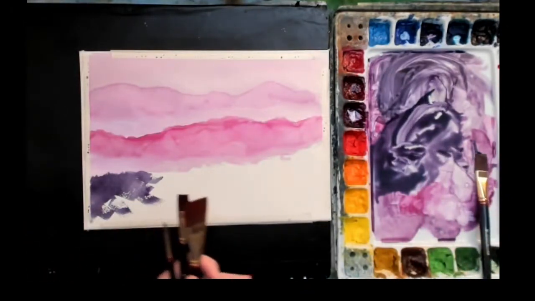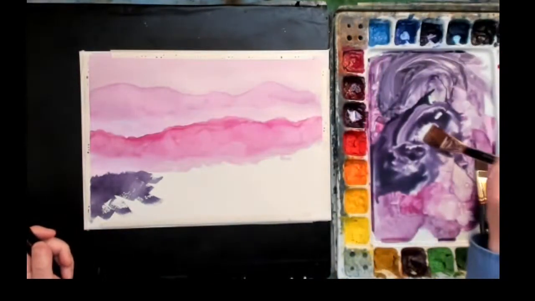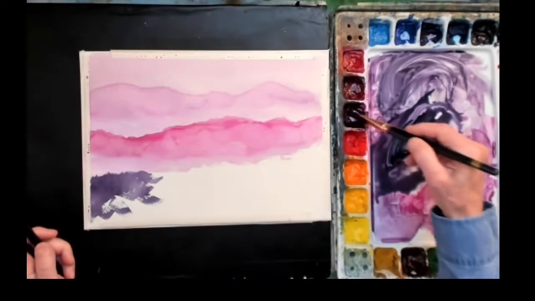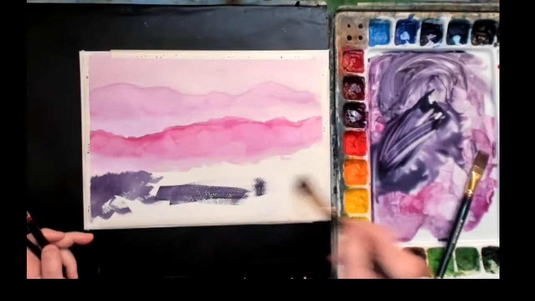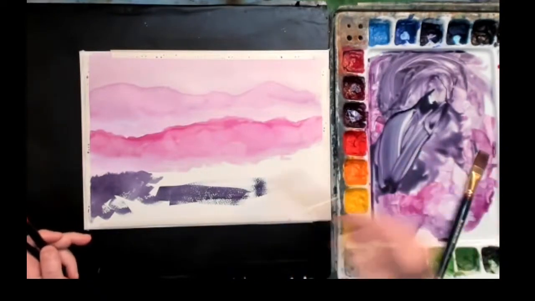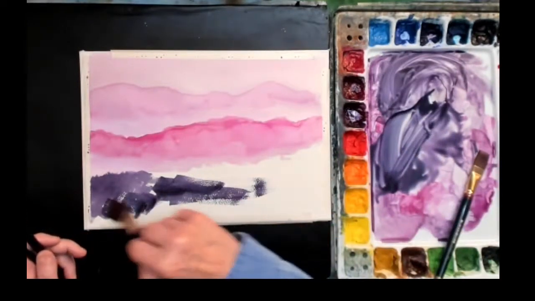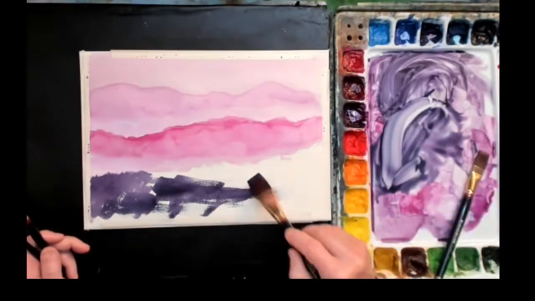And I think I'll pick up the bigger brush here. I'll use the 1 inch flat. I'll load it up with lots of paint and get bigger brush strokes, because I want to fill this whole area in down here with just a dark mix.